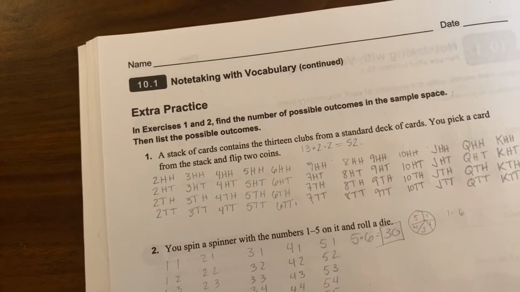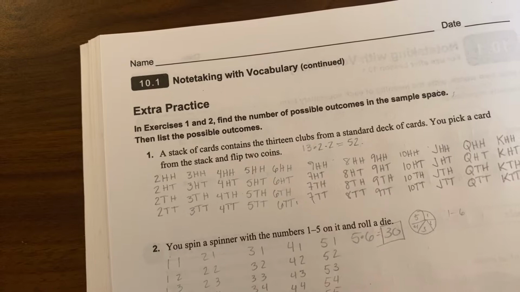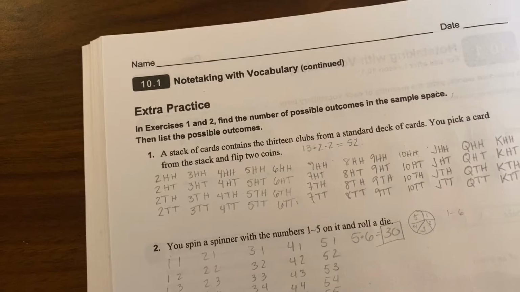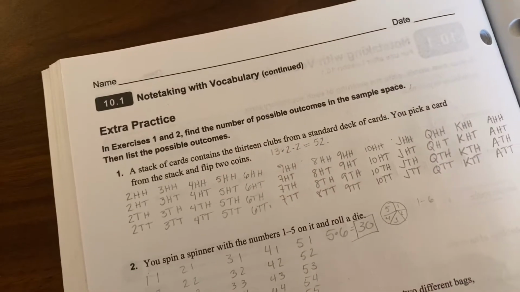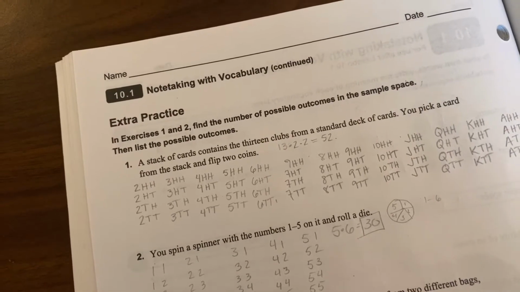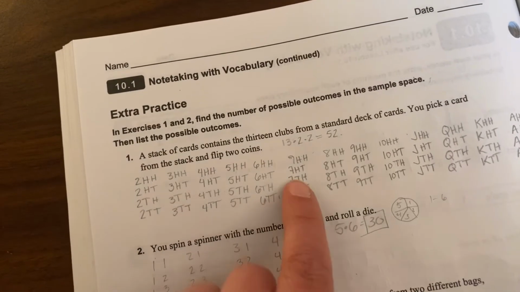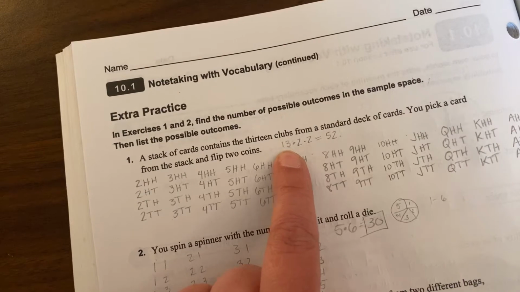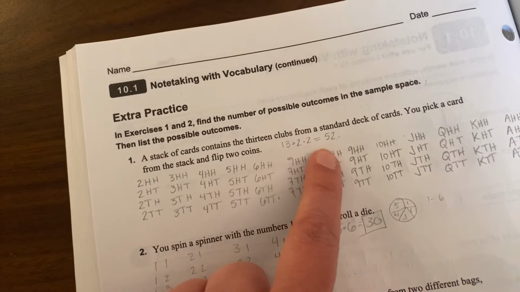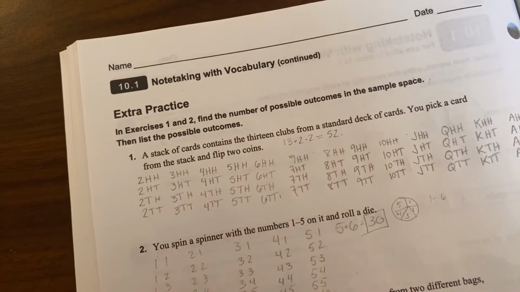In questions 1 and 2, they ask you to find the number of possible outcomes in the sample space. So a stack of cards containing 13 clubs from a standard deck of cards. So there's only 13 cards in this new stack, right? And so you pick a card from the stack and you flip 2 coins, and they want to know all of the possible outcomes. Well, there's 13 cards and 2 coins. Each coin has a head or a tail, right? So there's 2 options for each of those. So 13 times 2 times 2 would be 52 outcomes.